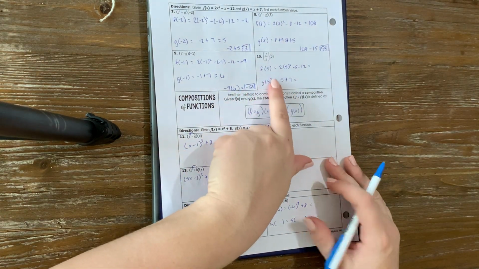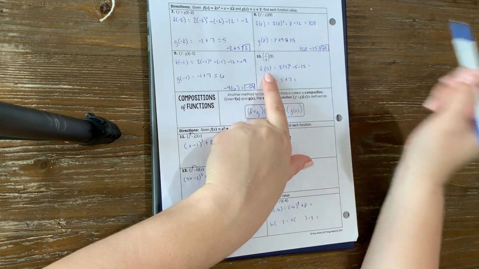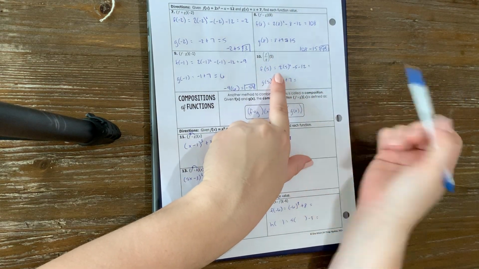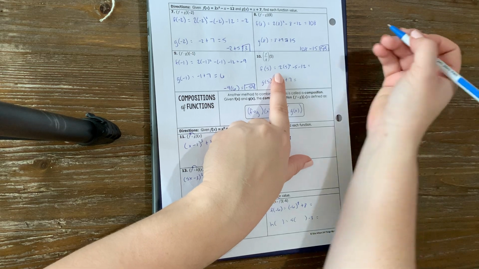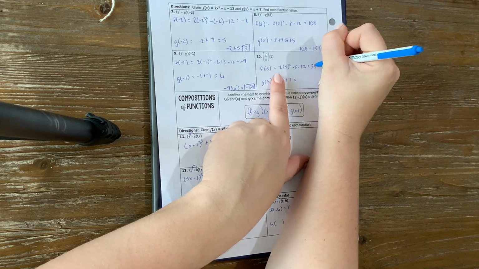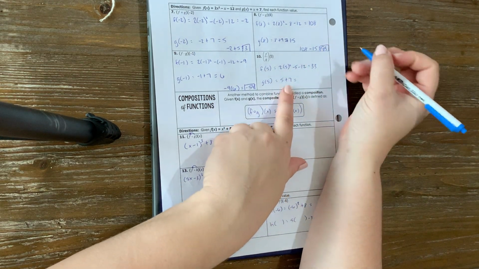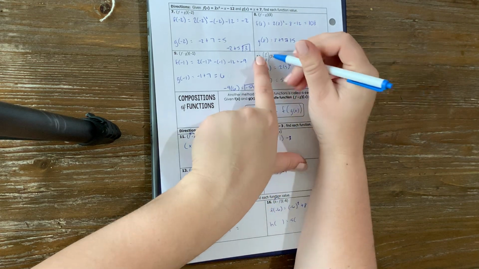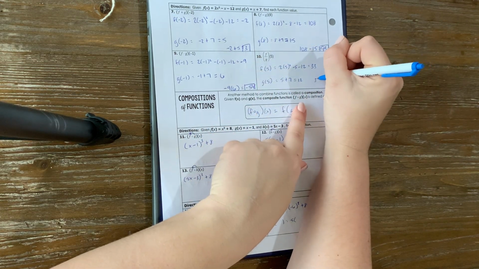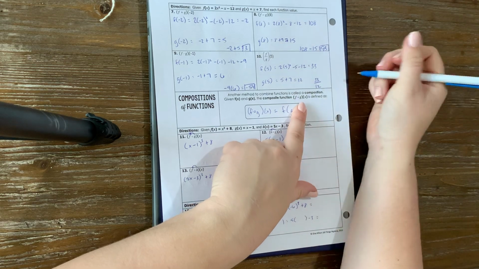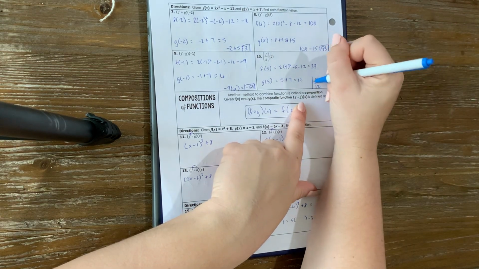And then the last one here, they want us to divide and they want us to plug 5 in. So 5 in for the f function is 33. And then 5 in for the g function is 12. And we are dividing here, so 33 divided by 12. And that does not simplify, so that is your final answer.